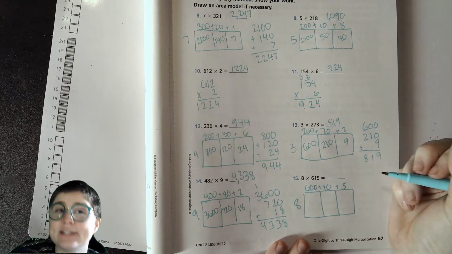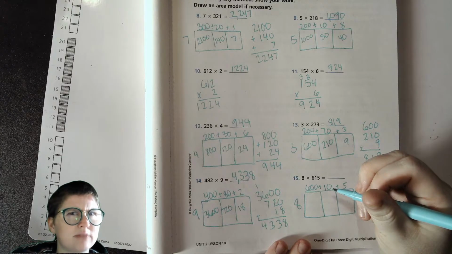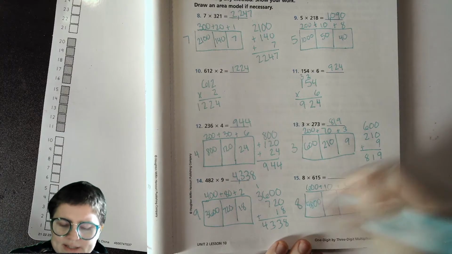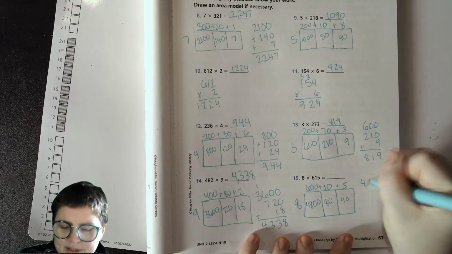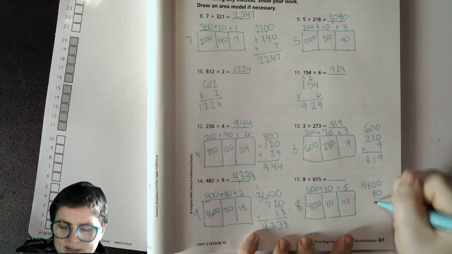8 times 6 is 48, right? 48. 4,800. 8 times 10 is 80, and 8 times 5 is 40. 4,800, and then 80, and then 40.